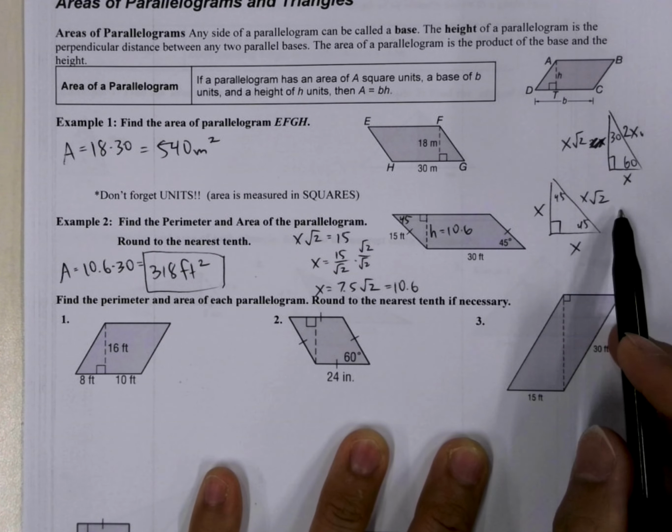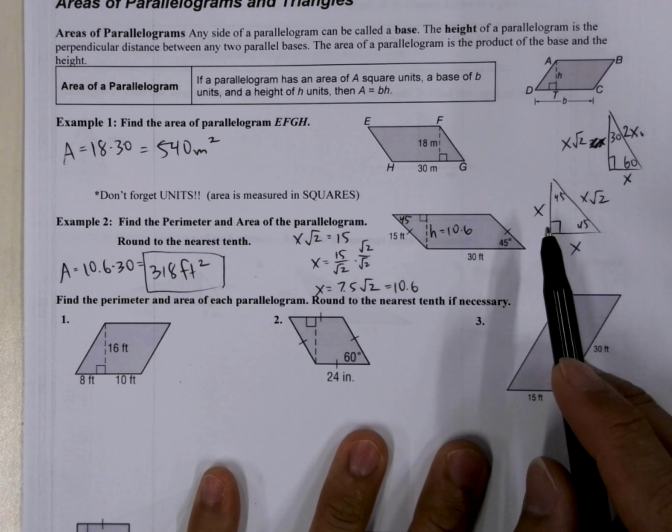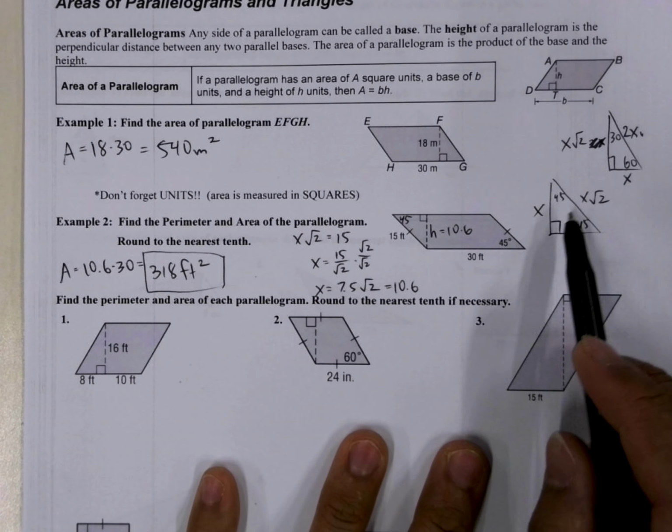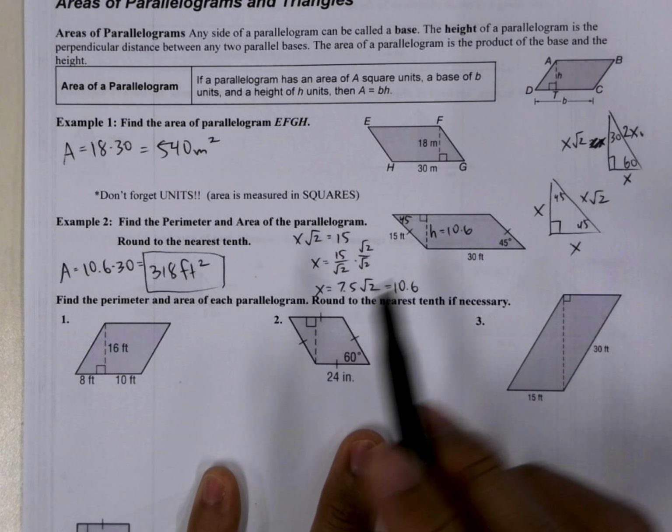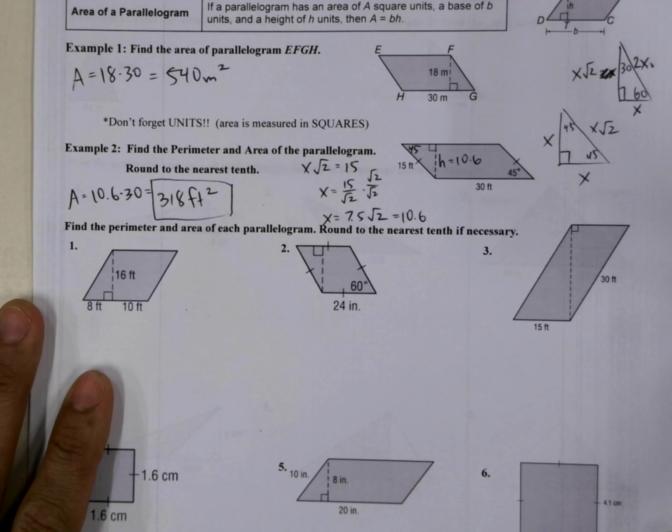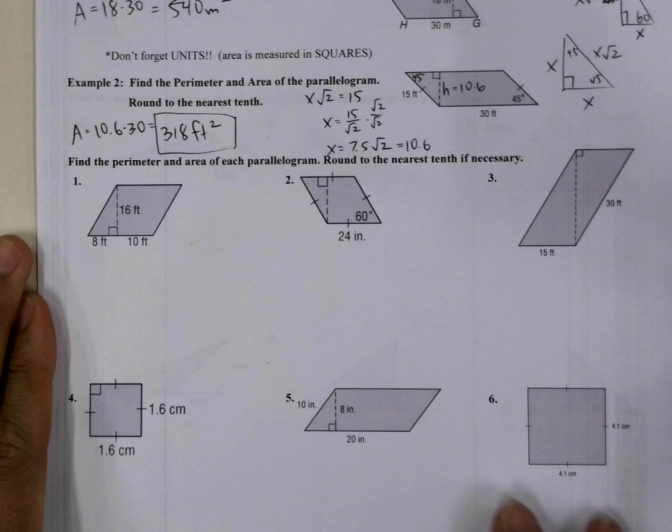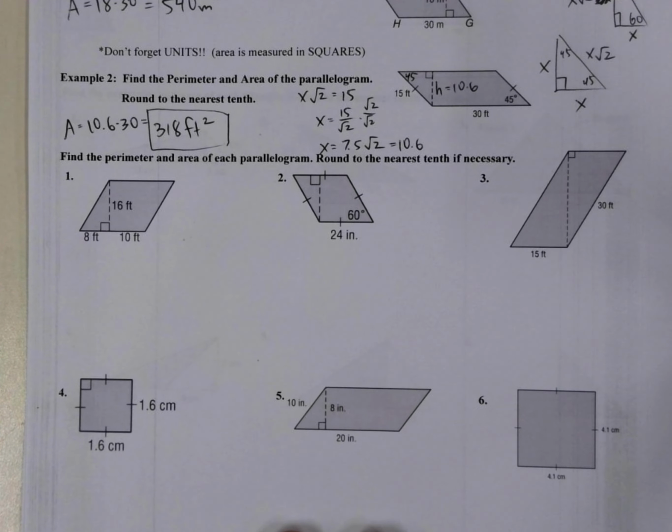Right. So these are the ratios for 30, 60, 90, and then this is 45, 45, 90, and you're going to need these sometimes to solve some of these problems. So anyhow, let's go ahead and work on these exercises. I'll go over them in the next video.